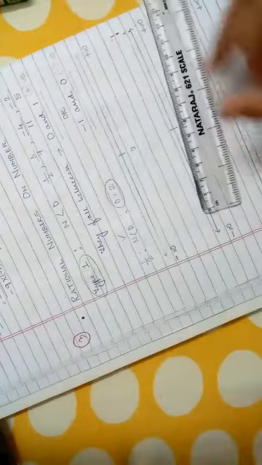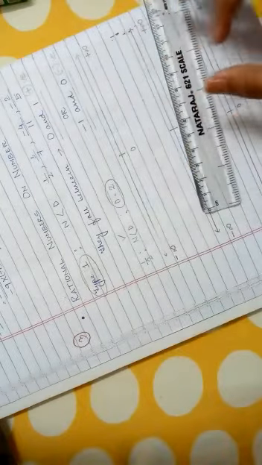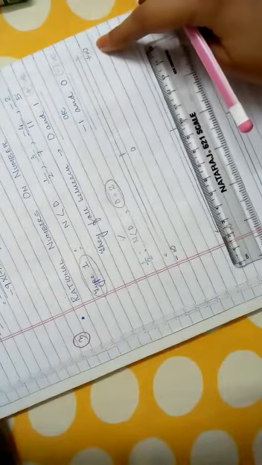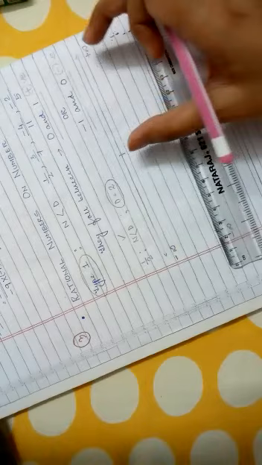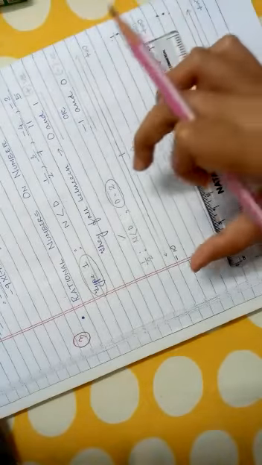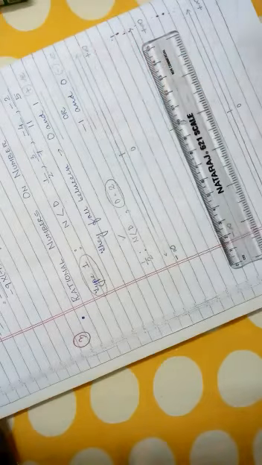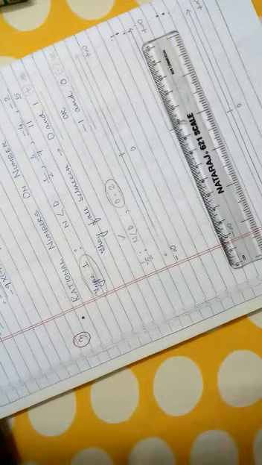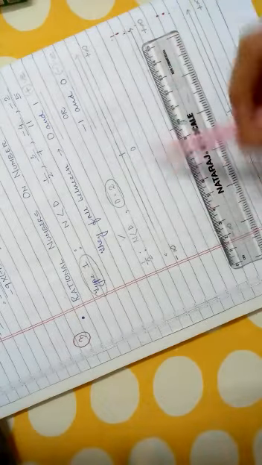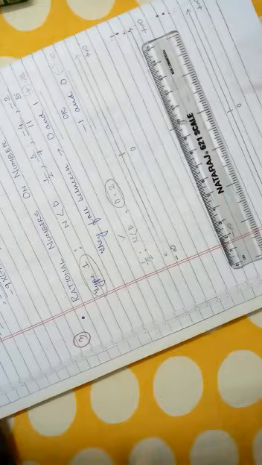First we will have to draw the number line. This is my 0, this is positive infinity, and this is negative infinity. The right hand side of 0 represents all the positive numbers and the left hand side of 0 represents all the negative numbers. What I will advise you all is that as I am solving these sums, keep solving with me, at least this particular part, because if you solve with me, your doubts will be clear.